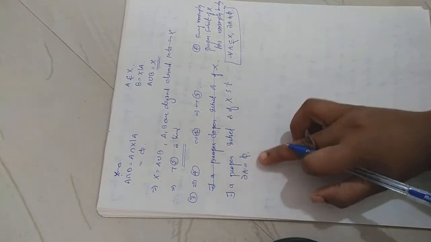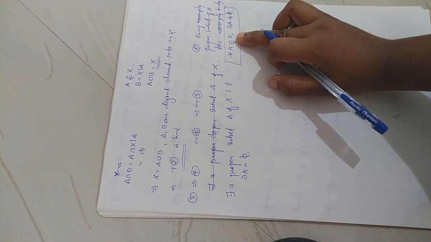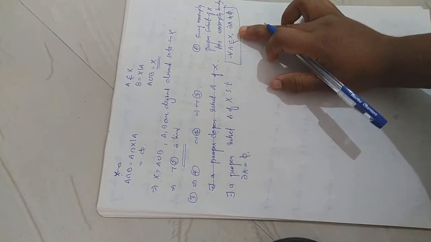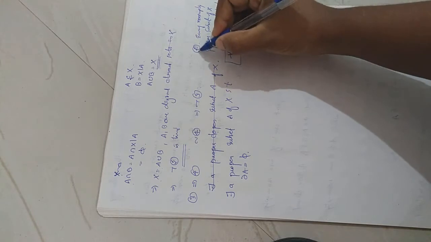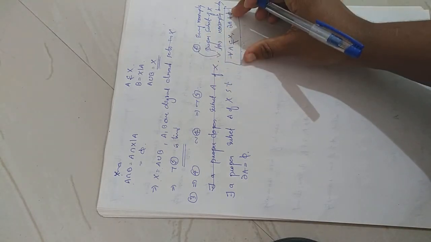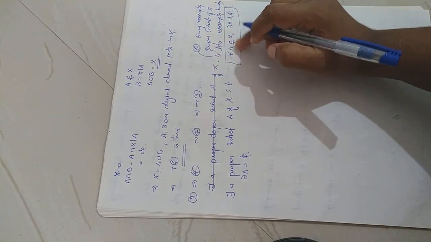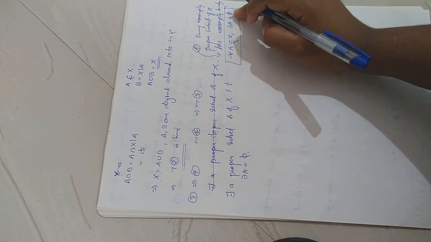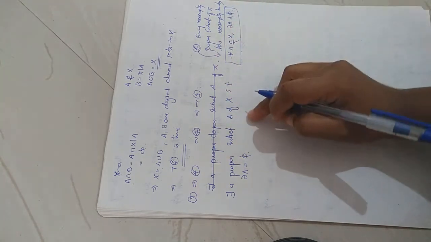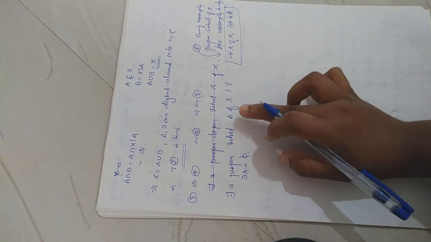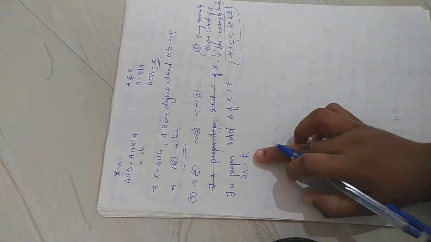It is the negation of the fourth statement. Clear? In mathematics, I can write for every A proper subset of X, del of A not equal to empty, which means its negation is there is a proper subset A of X such that its boundary is empty.